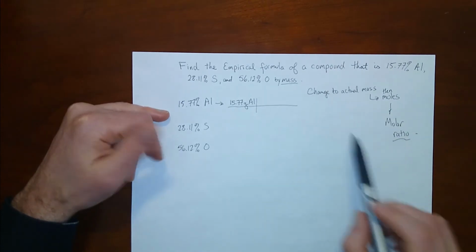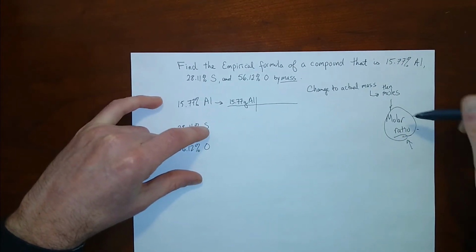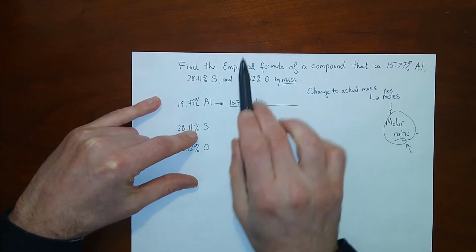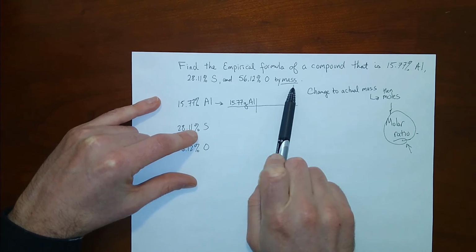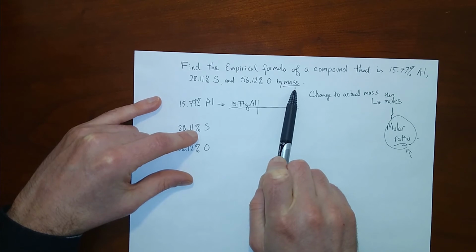The ratios will be the same. And that's what I'm ultimately looking for here, the molar ratio between these things. So I can pull this trick where I just assume that the total is 100, because that'll make the numbers easy to work with.